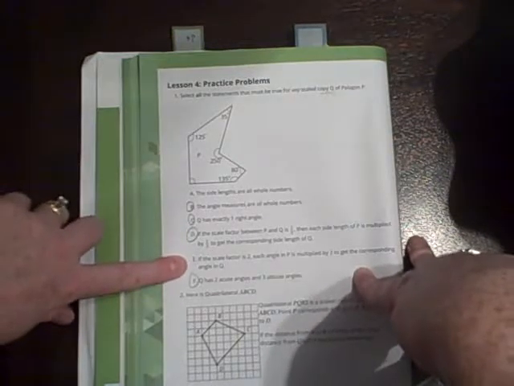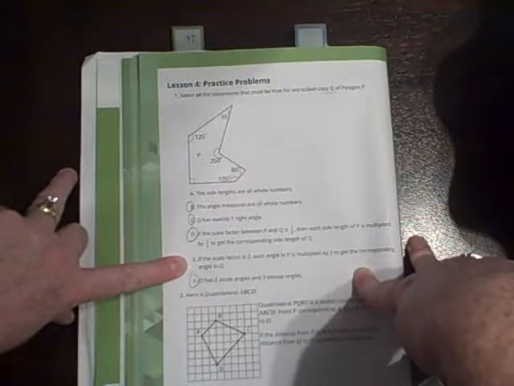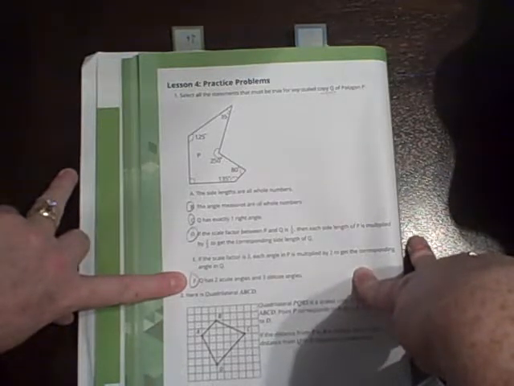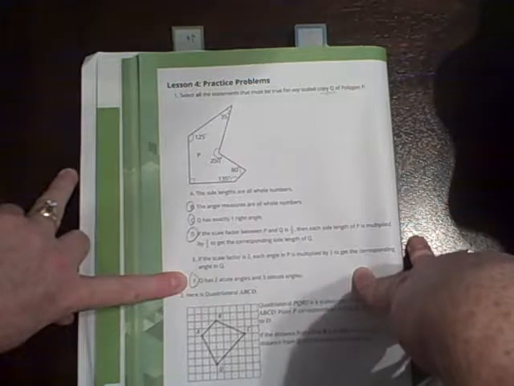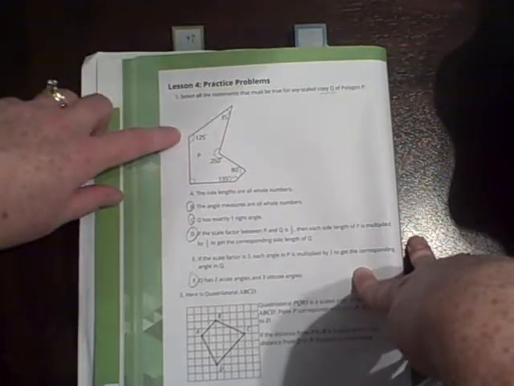E will not work because it says if the scale factor is 2, each angle is multiplied by 2. The angles stay the same. They do not change. And for F, it is true because Q has 2 acute angles and 3 obtuse angles, and you can see there are 2 acute and 3 obtuse.